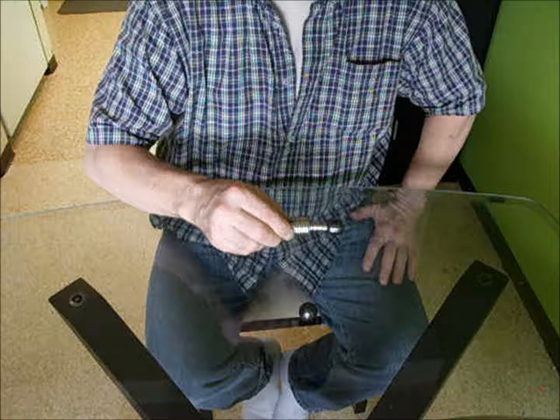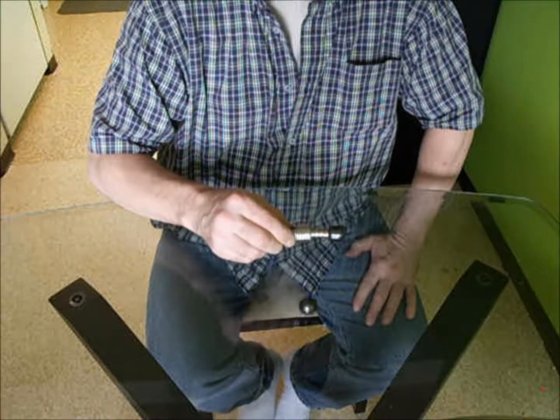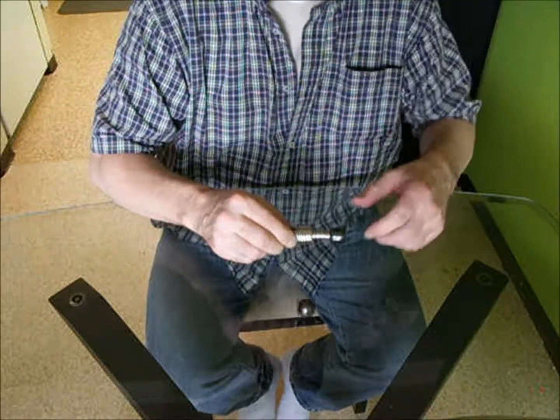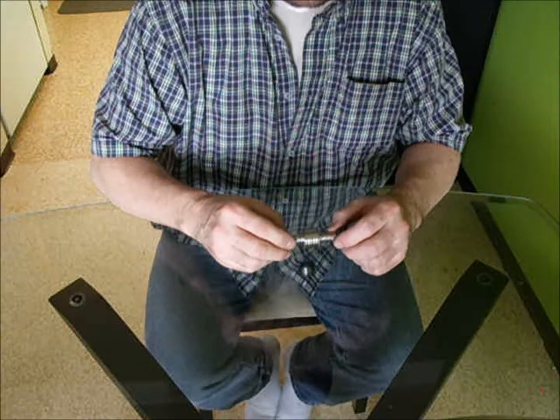This is what I refer to with the magnetic field traveling one way or the other.